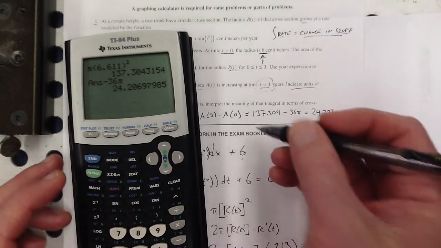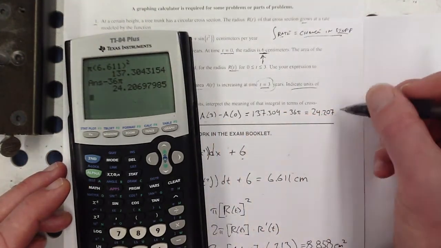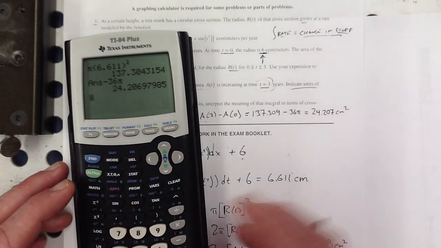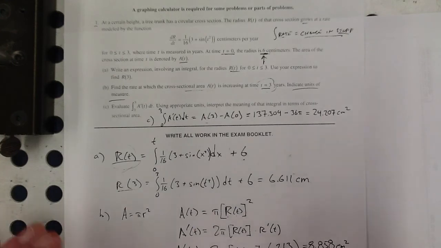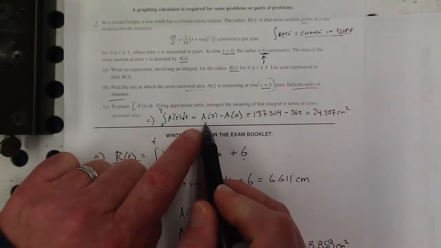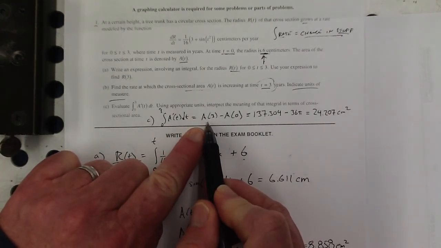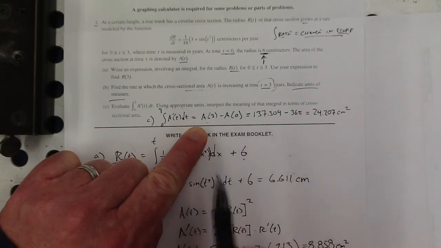And the units for that, that's an area minus an area, so that'd be in square centimeters. And so what did we just find here? That's the area at 3 years minus the area at 0.